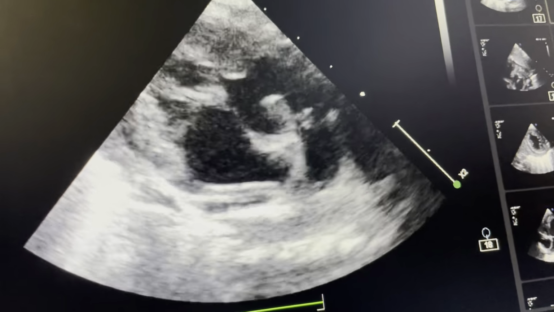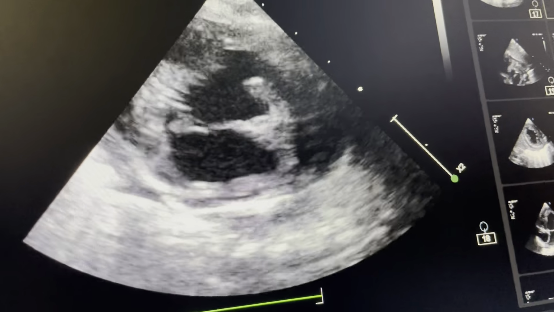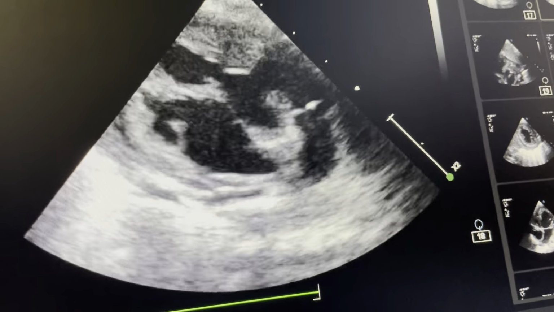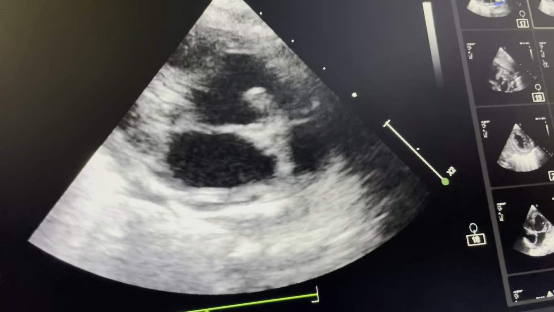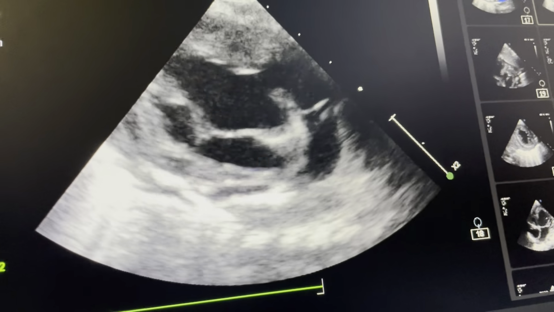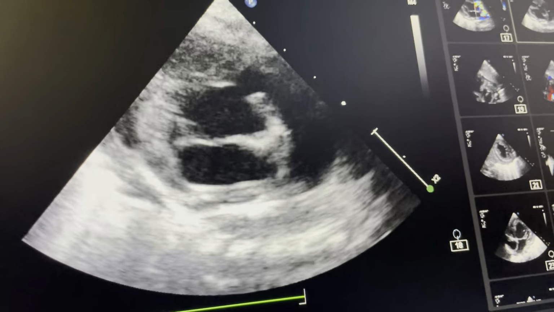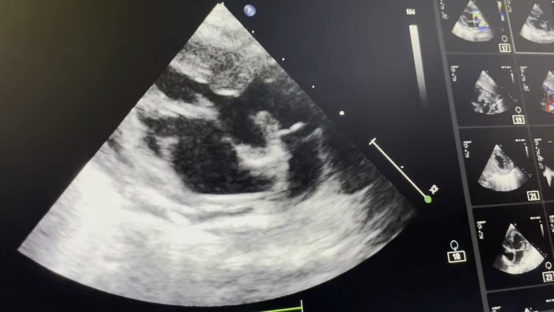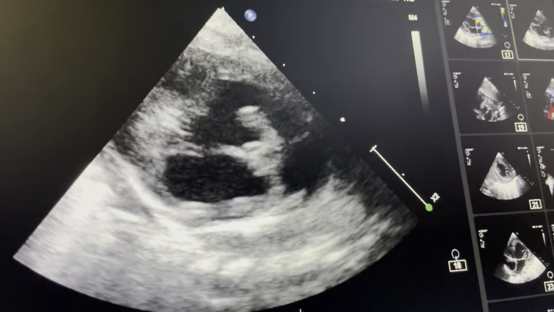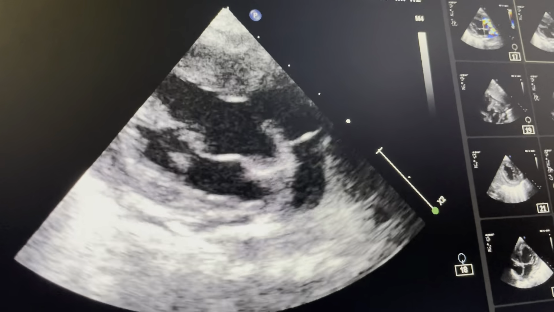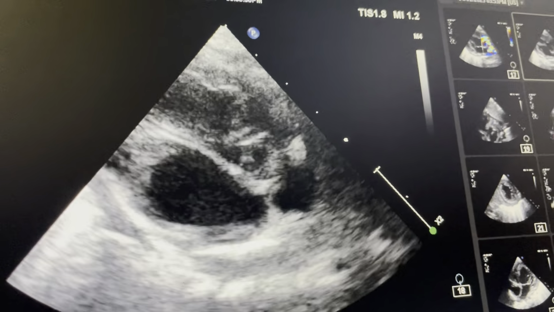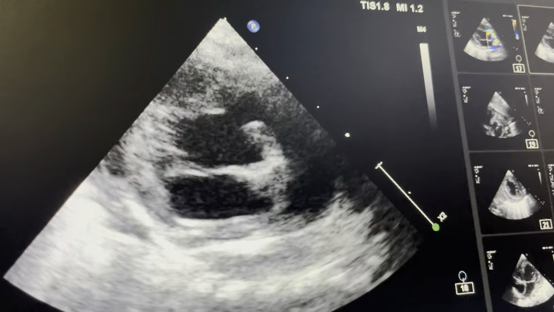From the left ventricle it goes into the aorta and through the VSD to the right ventricle. So the left ventricle is giving blood to the aorta and also to the right ventricle through the VSD, and from the right ventricle it goes into the pulmonary artery. So the pulmonary artery and aorta are normally related, with a normal perpendicular relation.